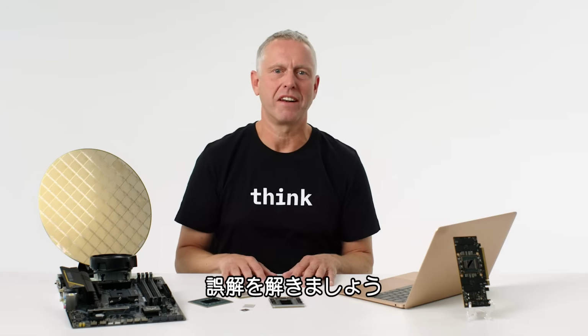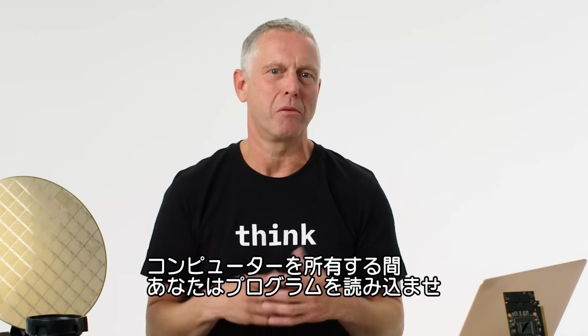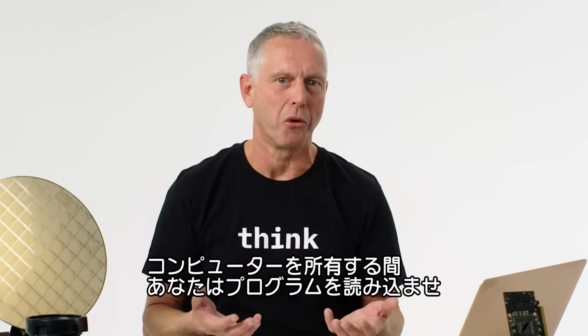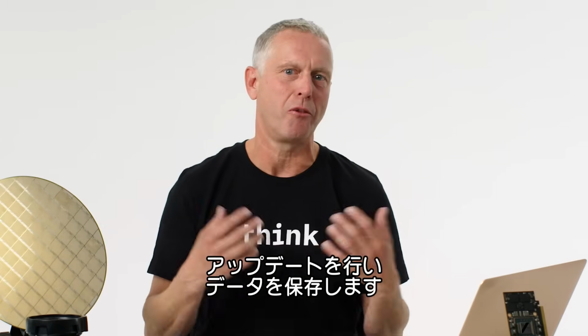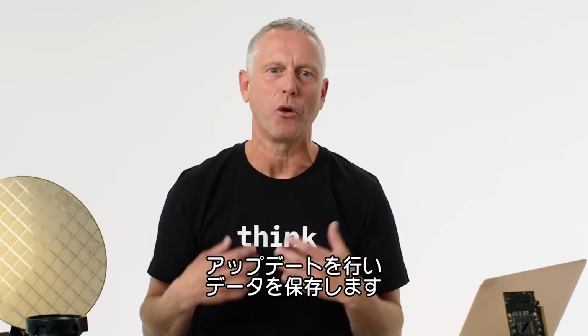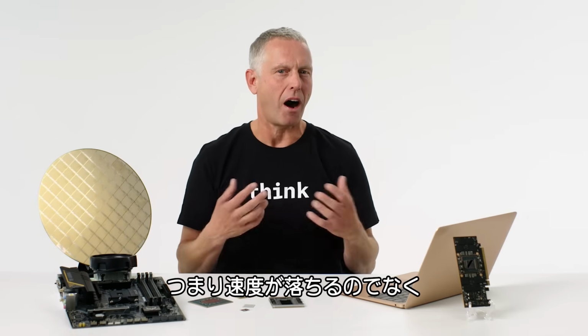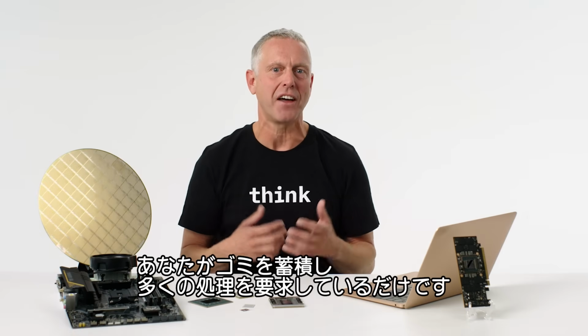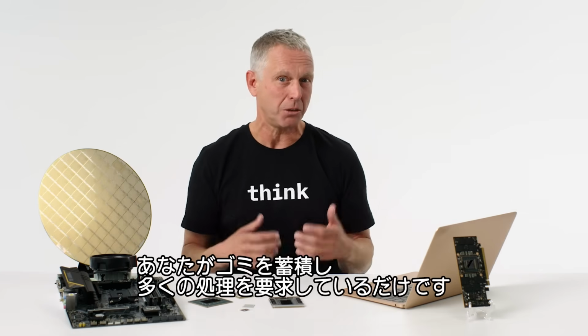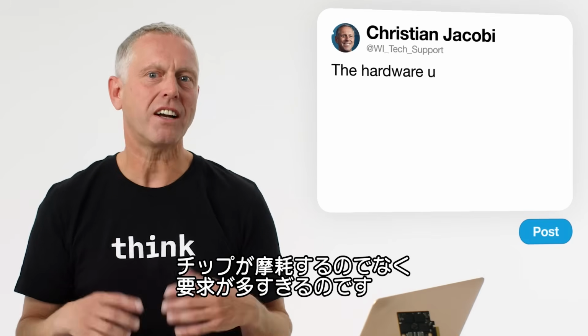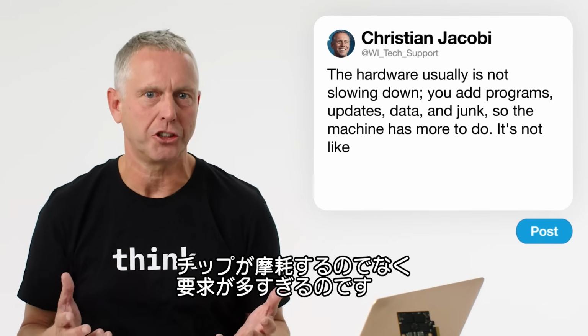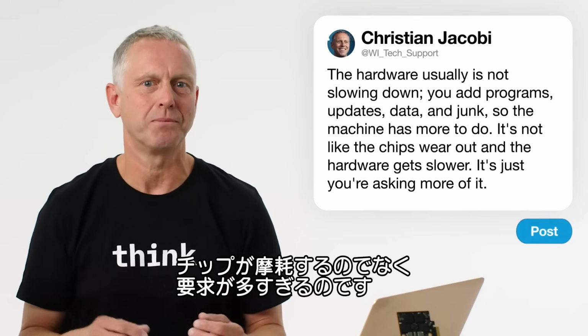Venti9 asks, why do computers get slow with time? Let me bust that myth a little bit. When you own a computer over a period of time, you're loading more and more programs onto the computer, you're getting firmware and software updates, you're loading more and more data on it. So it's not that the hardware gets slower, you're just asking the hardware to do more because you're kind of accumulating a lot of junk on the device. It's not like the chips wear out and the hardware gets slower, it's just you're asking more of it.